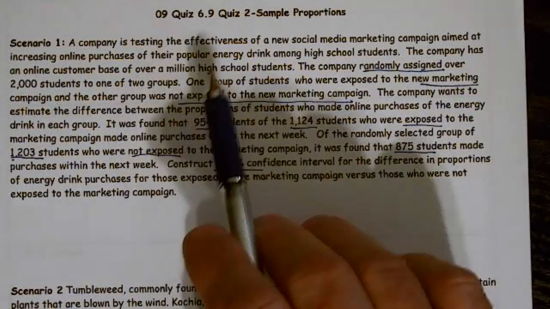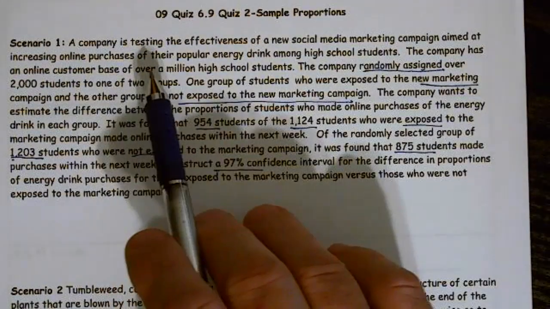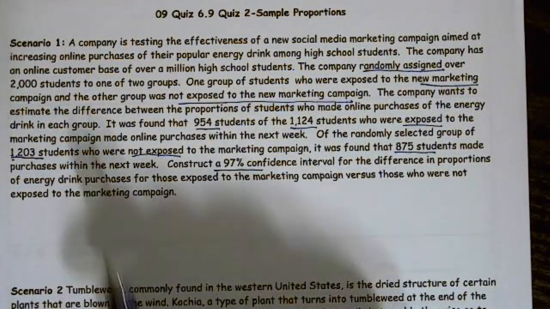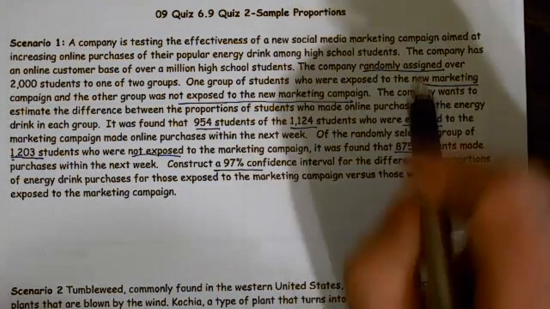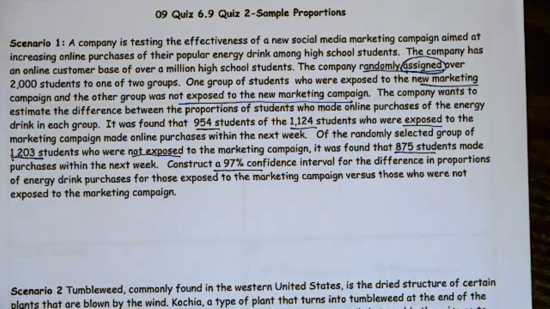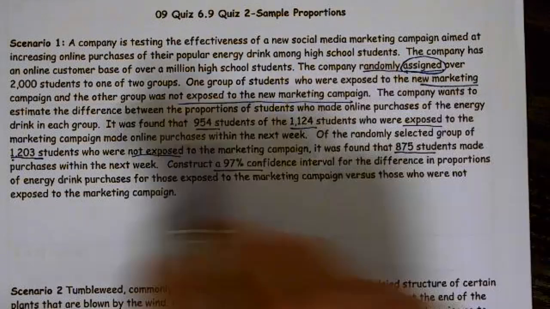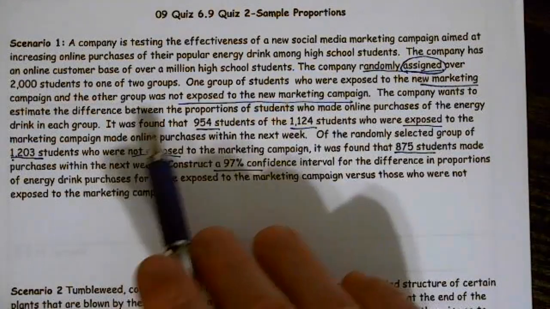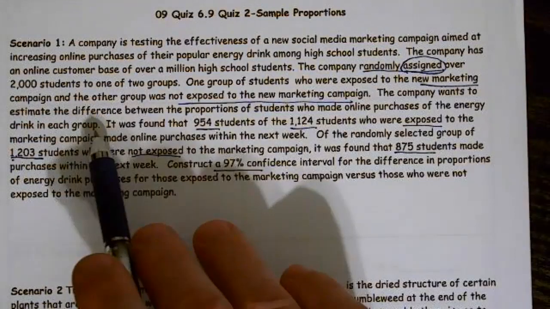All right. So, a company is testing the effectiveness of a new social media marketing campaign at increasing online purchases of their popular energy drink among high school students. The company has an online customer base of over 1 million high school students. The company randomly assigned, that's important, so we have random assignment, over 2,000 students to one of two groups. One group of students was exposed to the new marketing campaign, and the other group was not exposed to the new marketing campaign. The company wants to estimate the difference between the proportions of students who made online purchases of energy drink in each group.